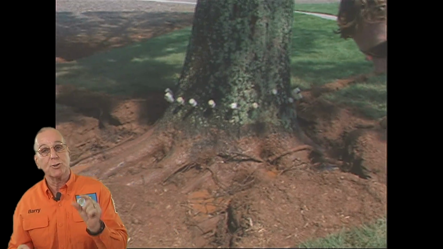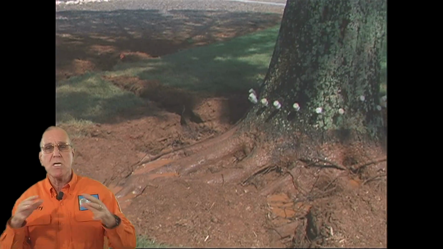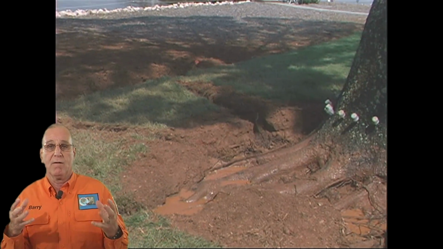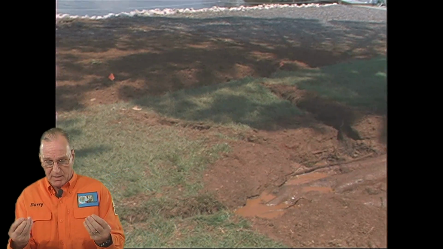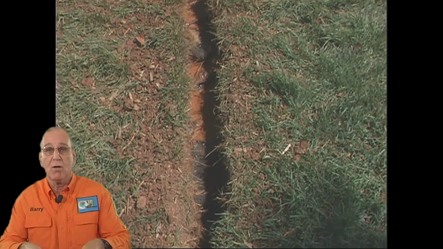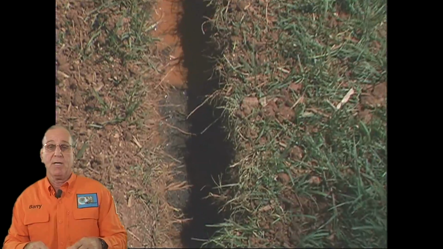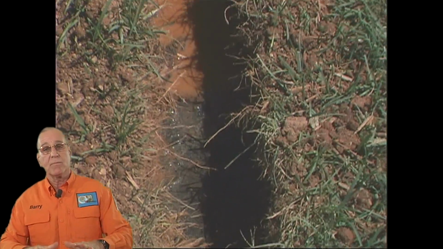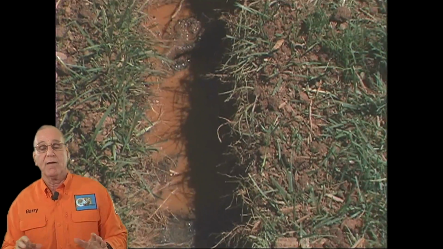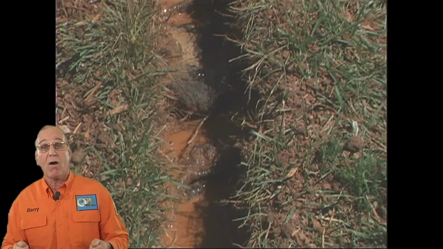And the superorganization, these millions and billions of creatures down below, will do more for your landscape than virtually any other aspect of it, because they are free.